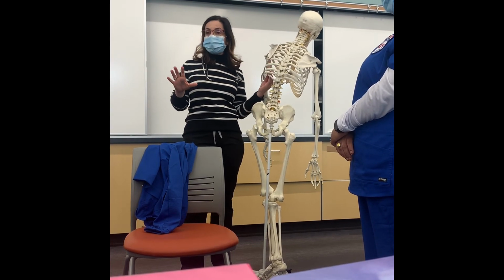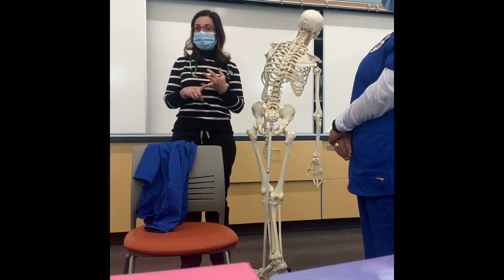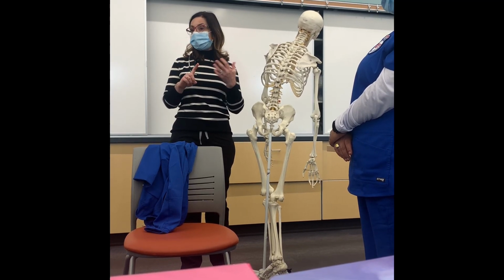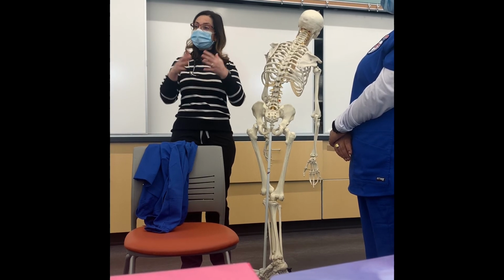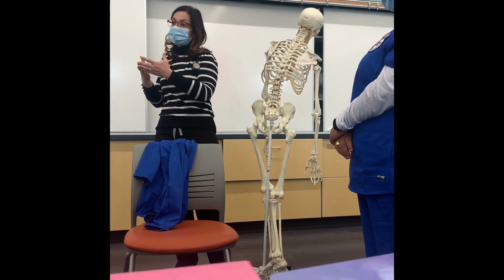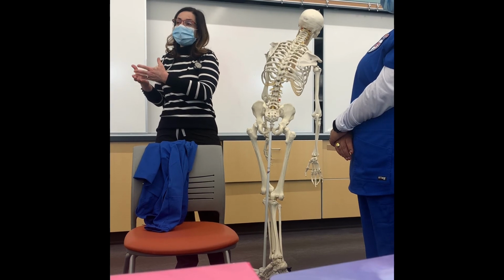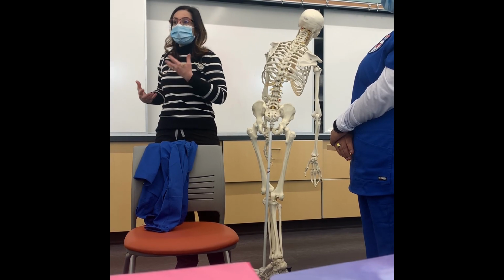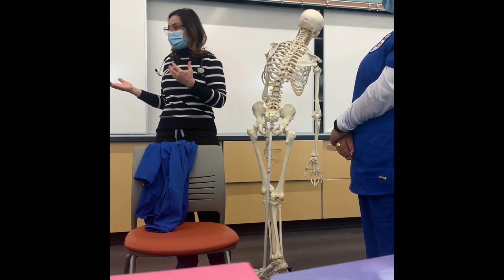That applies to your post-surgical patient, your immobile patient, your patient with scoliosis, or whatever the issue may be that leads to decreased mobility, and then that leads to decreased lung air exchange, and that always leads to pneumonia.